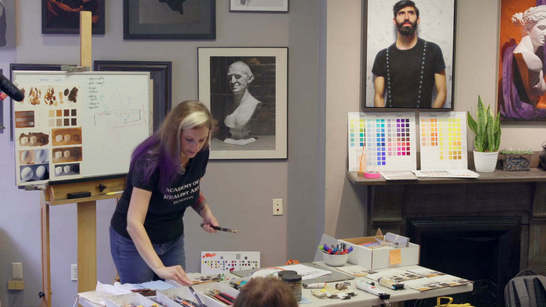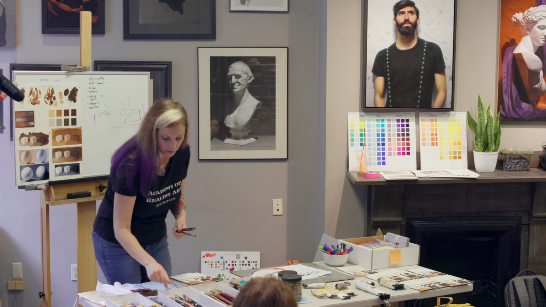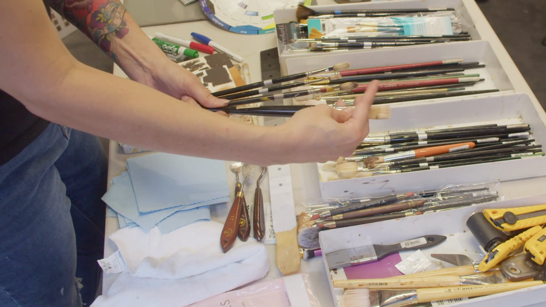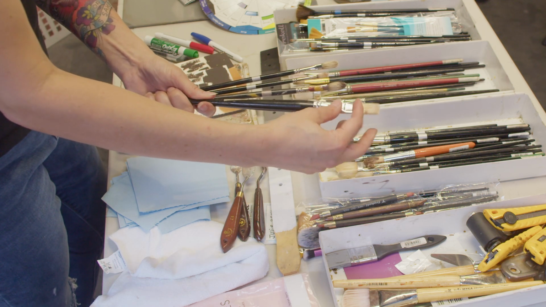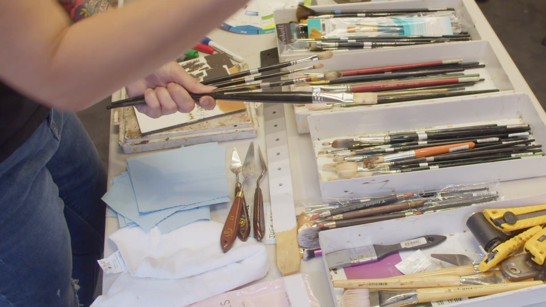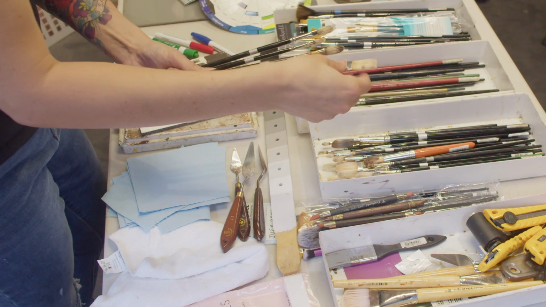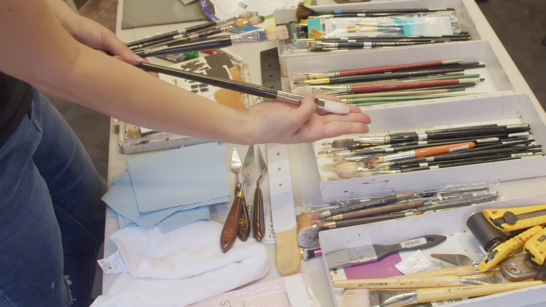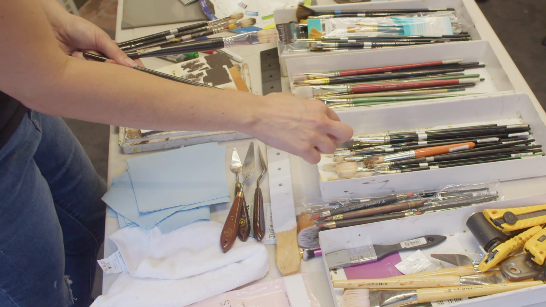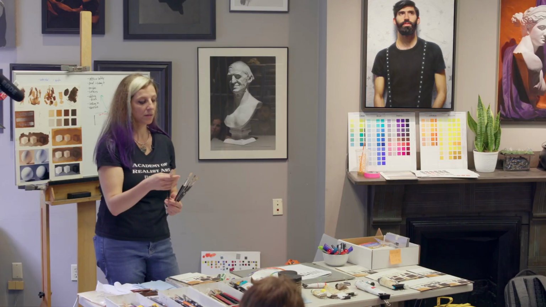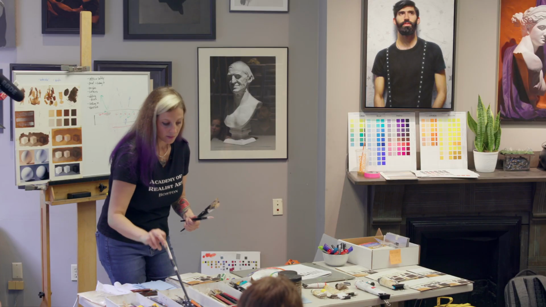So I'm going to hand out, if you guys want to, these different shapes. A bright is going to be shorter. This is a flat, because the hairs are long. The brights are just shorter than flats. So brights are still square at the end. Flats are longer, but they're still square at the end. Filberts are those half moon shapes, those rounded shapes.